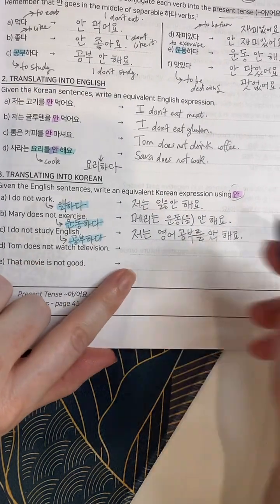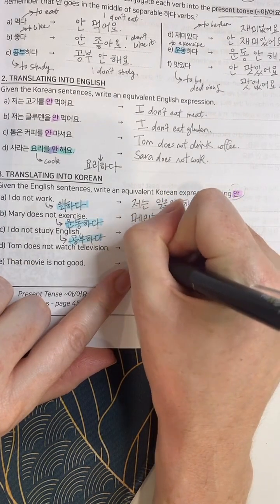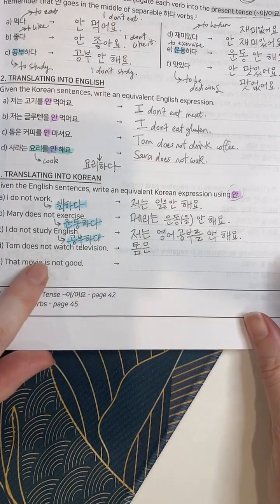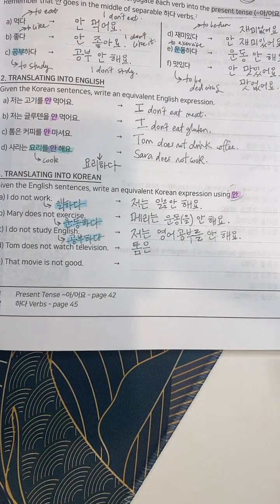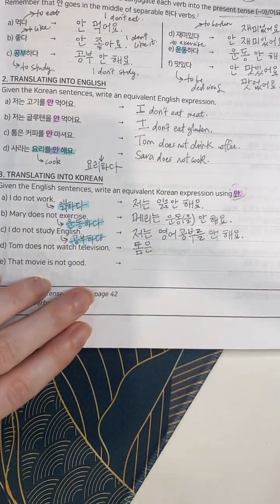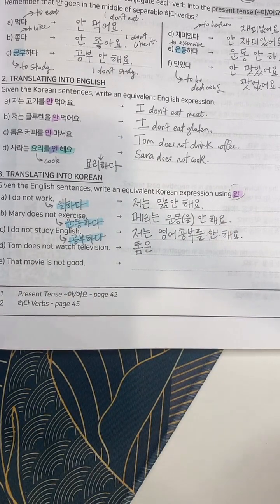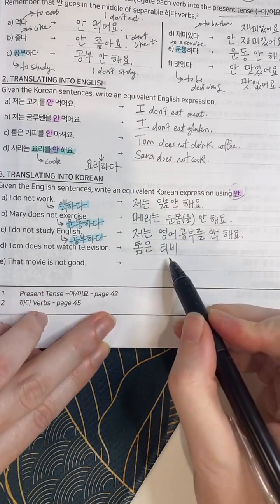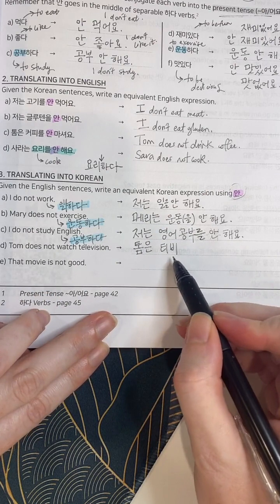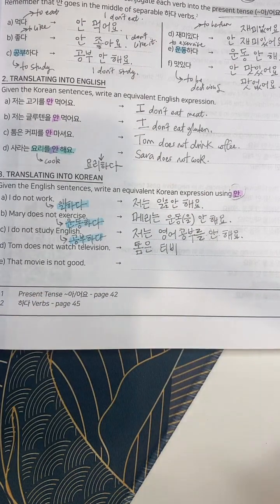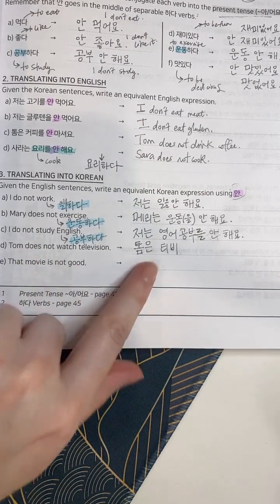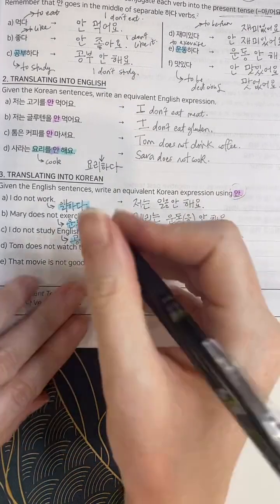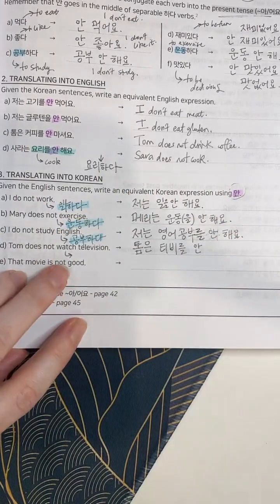Okay, Tom does not watch television. So we start with the subject, right? 톰은. Tom ends on a consonant sound, so we use 은. 톰은. Tom does not watch television. So the word for television in Korean, you can write it the full way, or I'm just going to be lazy and say TV. This isn't really formal, correct Korean. If I was being more proper, I would write out television, but I'm lazy. I'm just going to write TV. 톰은 TV를 안. What is the verb to watch in Korean?